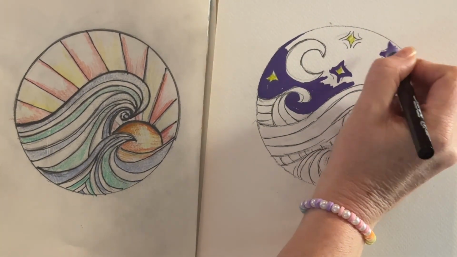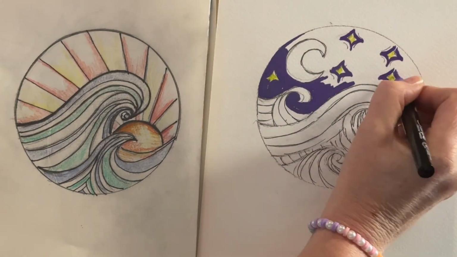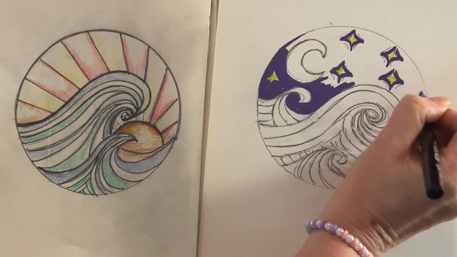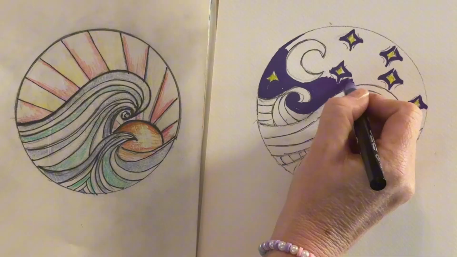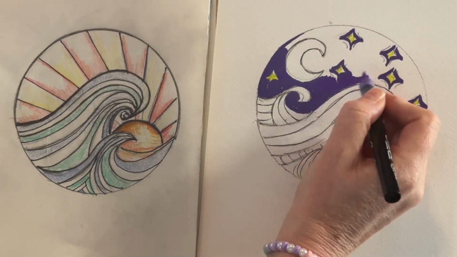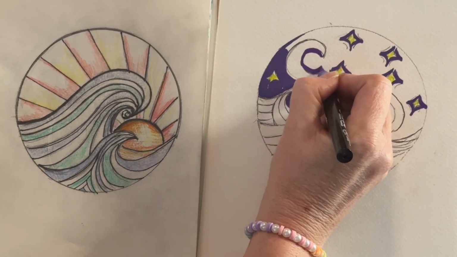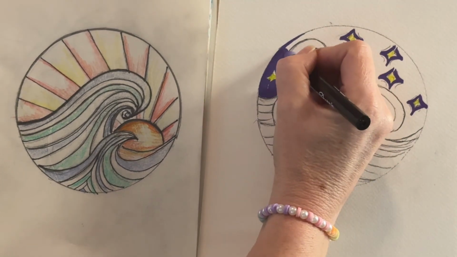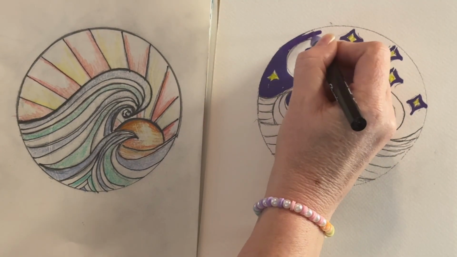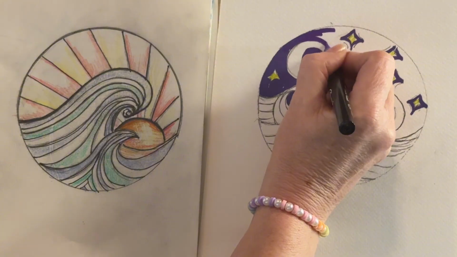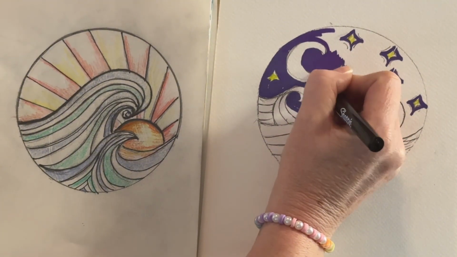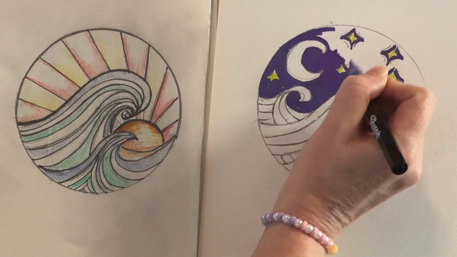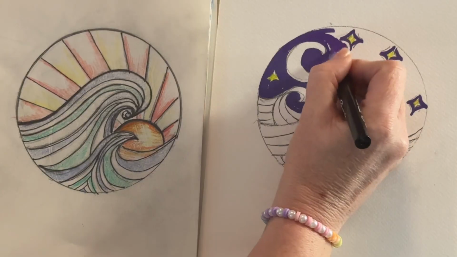Trace around these just a little bit. And a nice thing, if you are using Poscas or a Sharpie paint pen and you make a mistake, or want to get rid of something you did not intend to, you can always come over what you've done with a lighter color. We'll talk about that in just a minute.